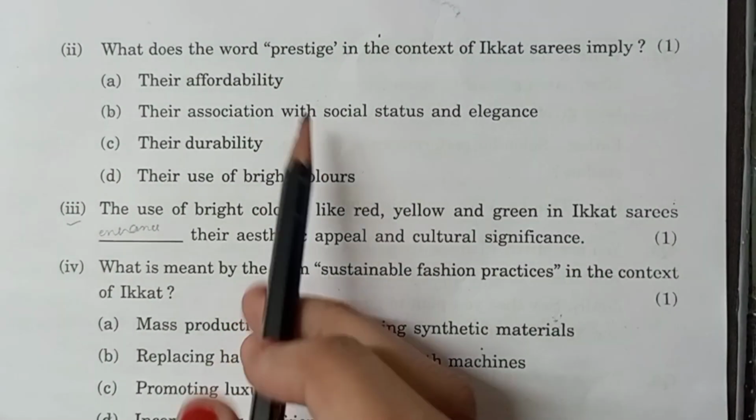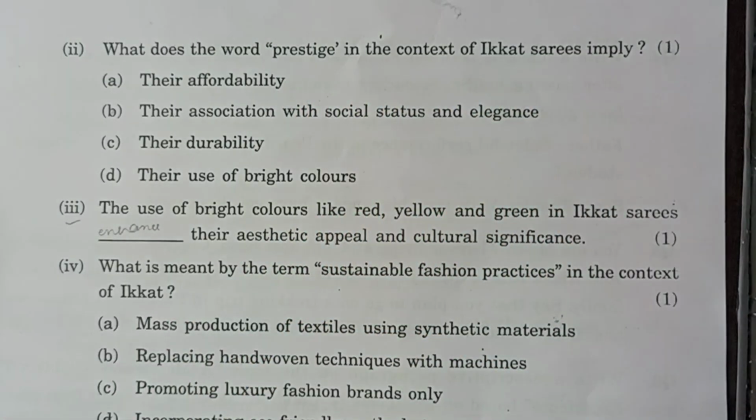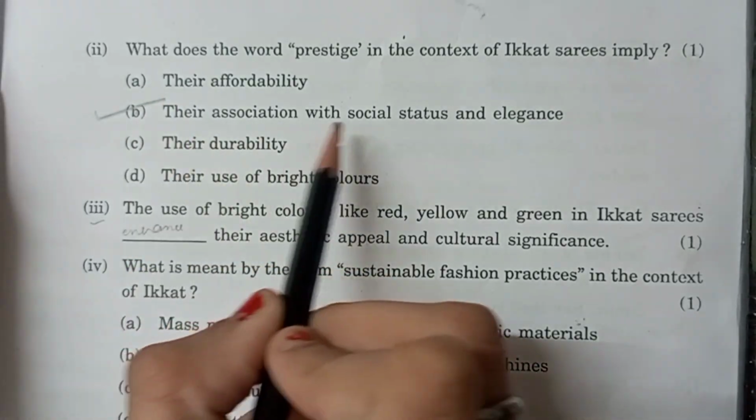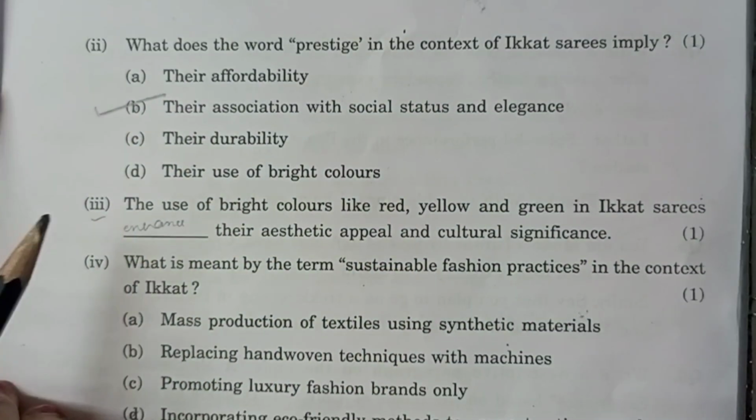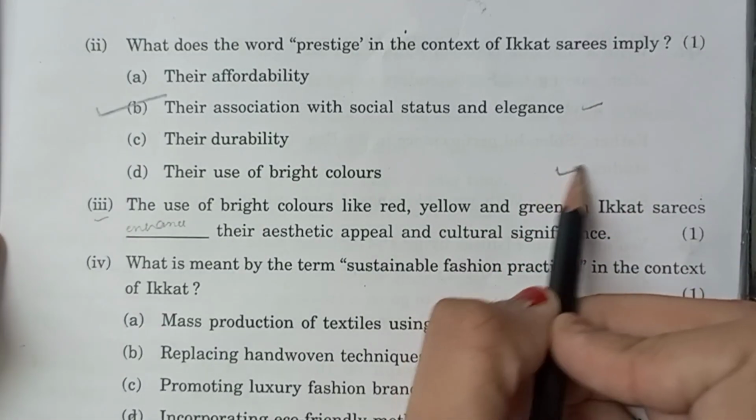Let's move to question number 2. What does the word prestige in the context of ikat saris imply? So here the correct answer is their association with social status and elegance. Children get confused with this option and this option.